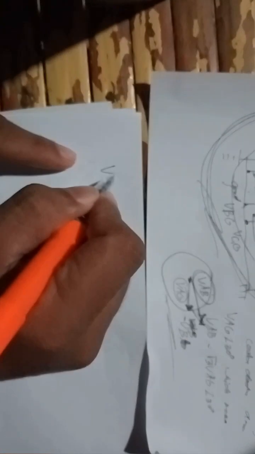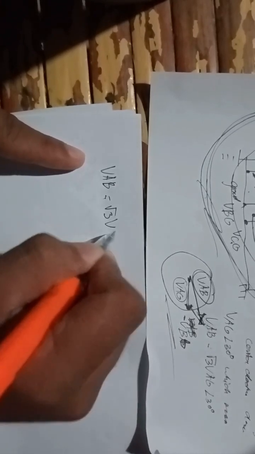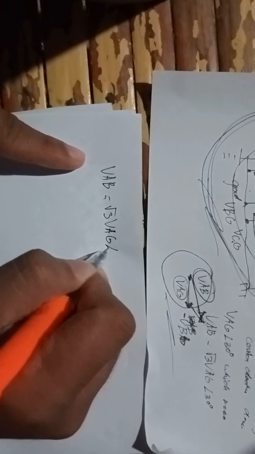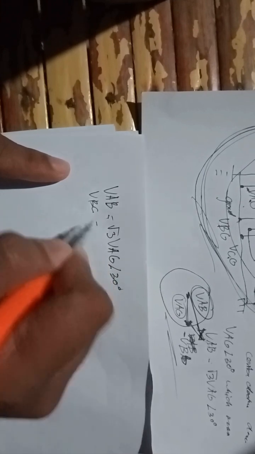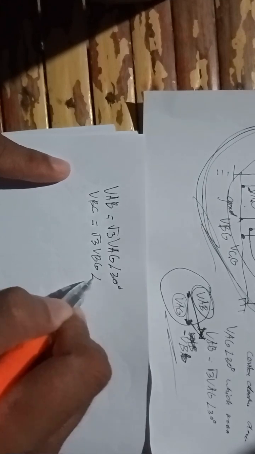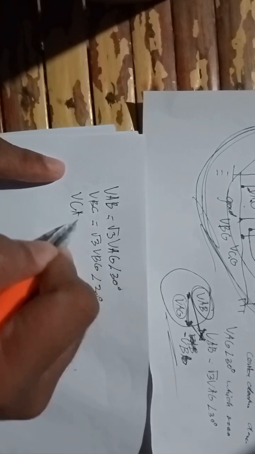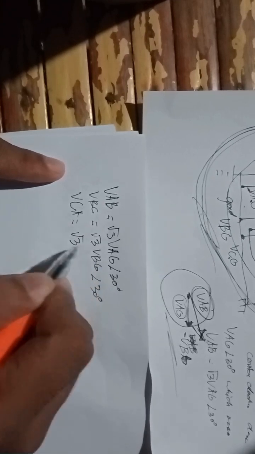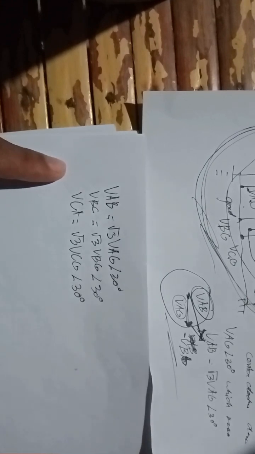So here you can see that VAB is equal to square root of 3 VAG at 30 degrees. VBC is equal to square root of 3 VBG at 30 degrees. VCA is equal to square root of 3 VCG at 30 degrees.